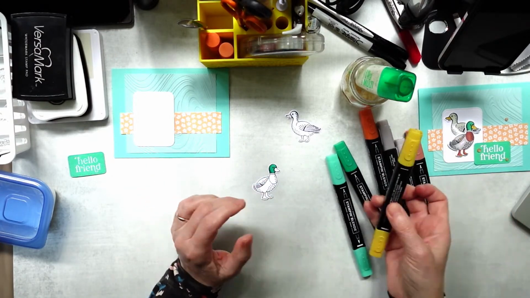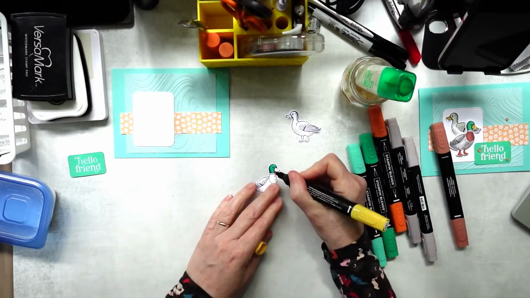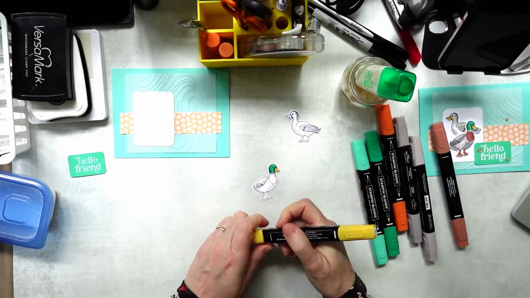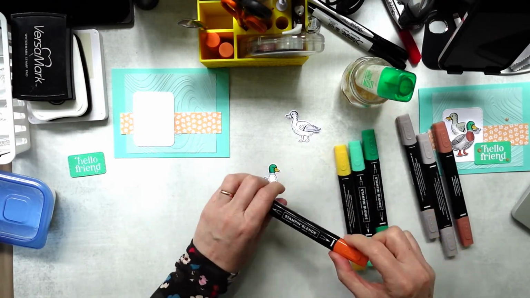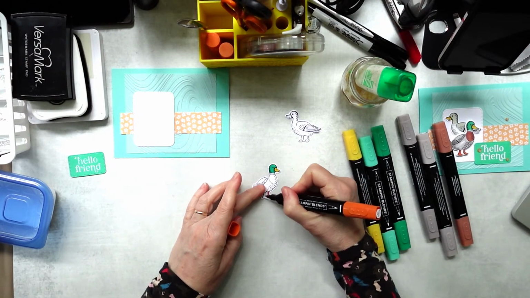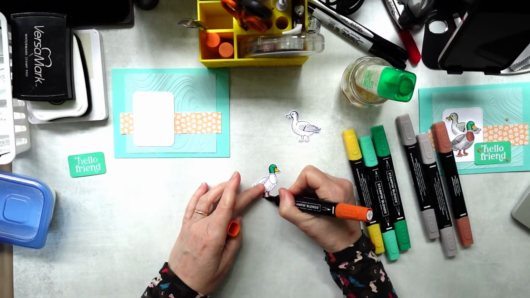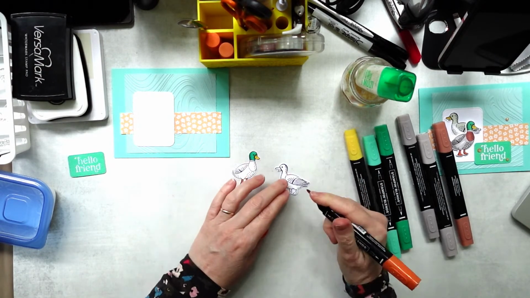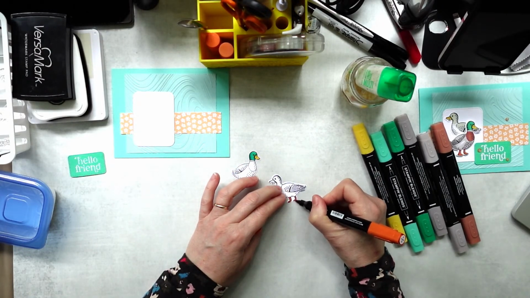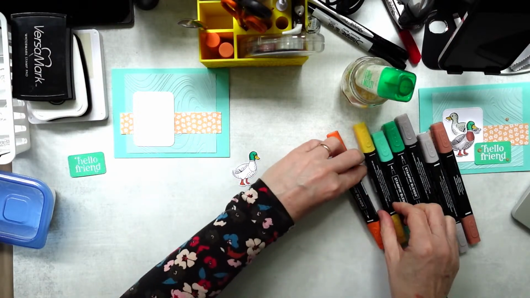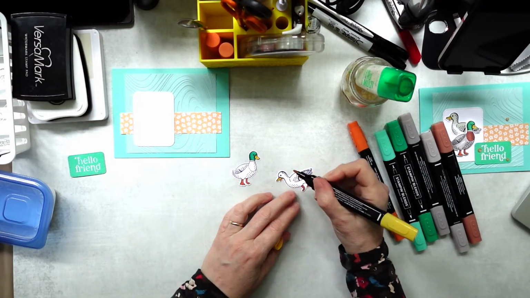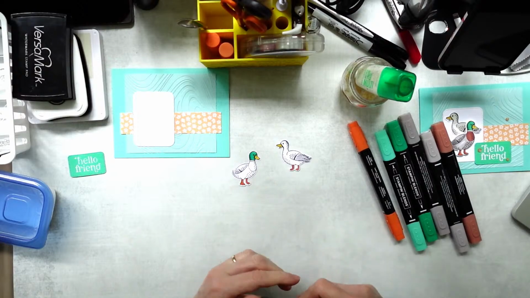Okay, so then I noticed that the beaks were yellow, so I'm doing Daffodil Delight Dark. And the feet were orange, so I'm going to do Pumpkin Pie. And you know what? Let's just go ahead and do the female while we're at it. She also has Pumpkin Pie feet, and she also has a yellowish beak. I think her beak's a little less yellow, but let's just do samesies for those.